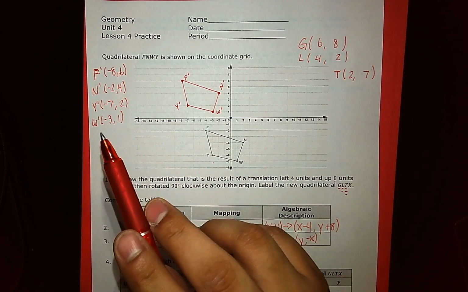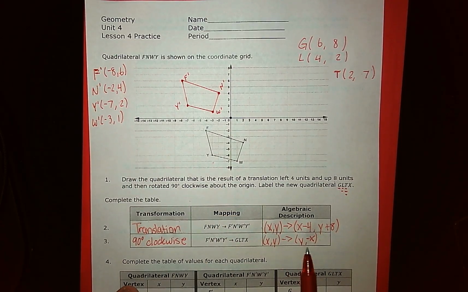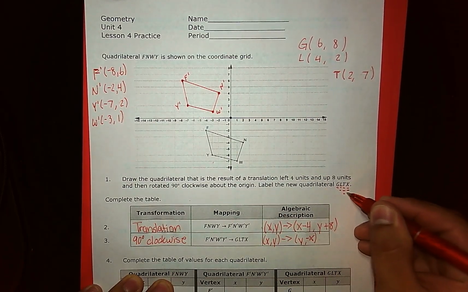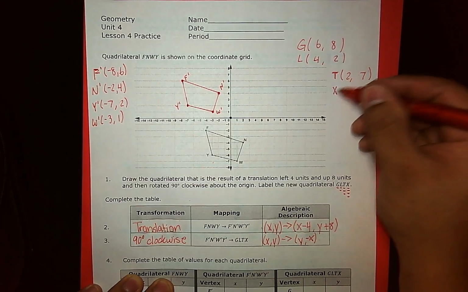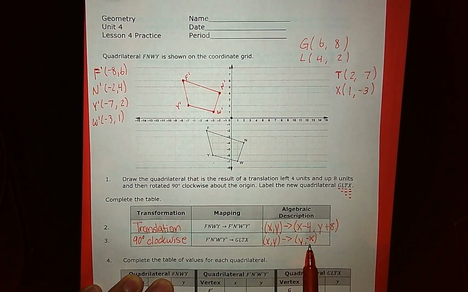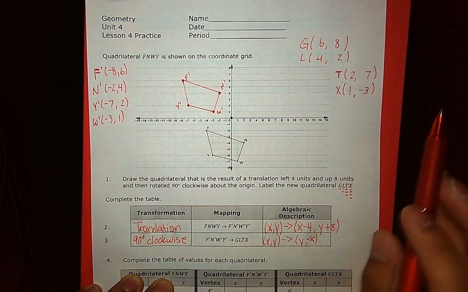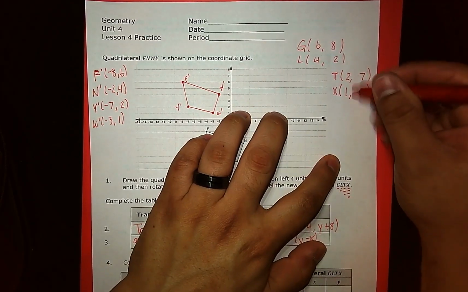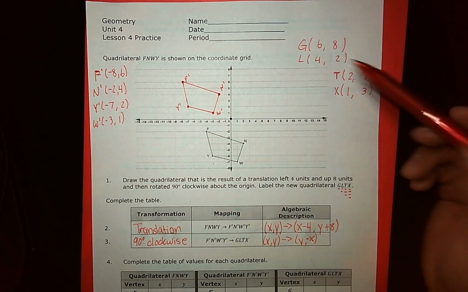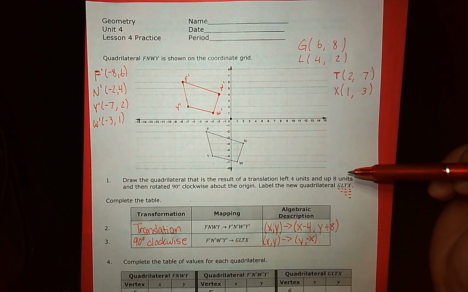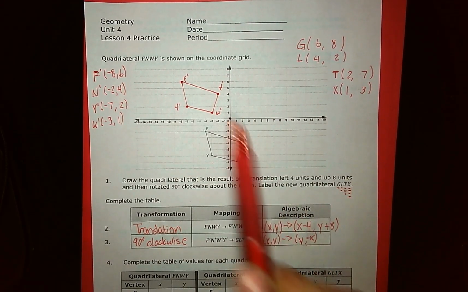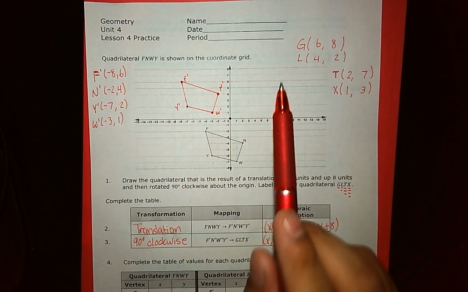And last, w prime. Again, we're gonna flip them, and our x becomes negative. So w prime would sit on X after it's transformed. So our X coordinate would be 1, negative 3. But again, our x became negative, so even though I flipped it, our negative then becomes positive, because it was already negative there. So we just created all of the coordinates for our quadrilateral GLTX, and that's what this quadrilateral will rotate onto.